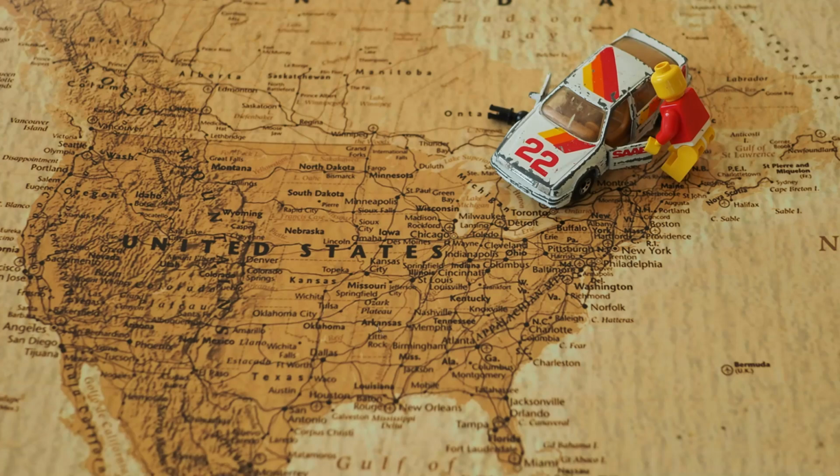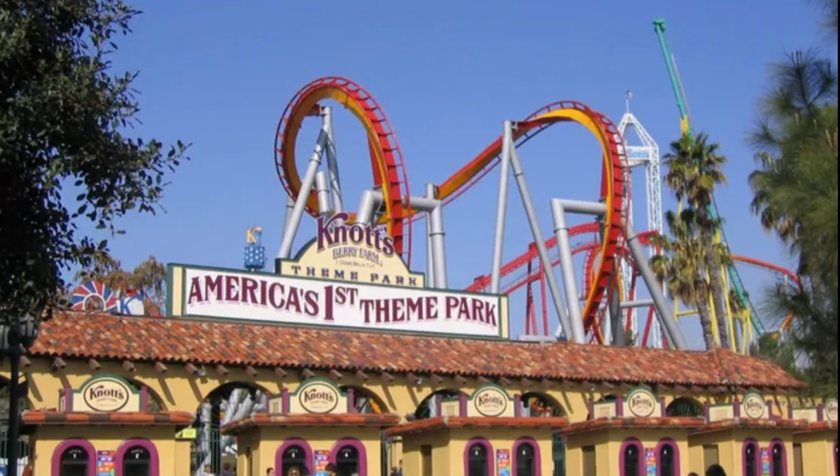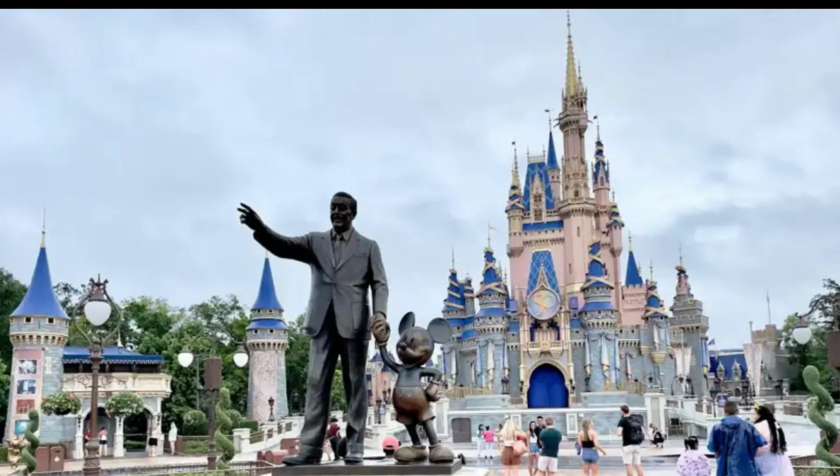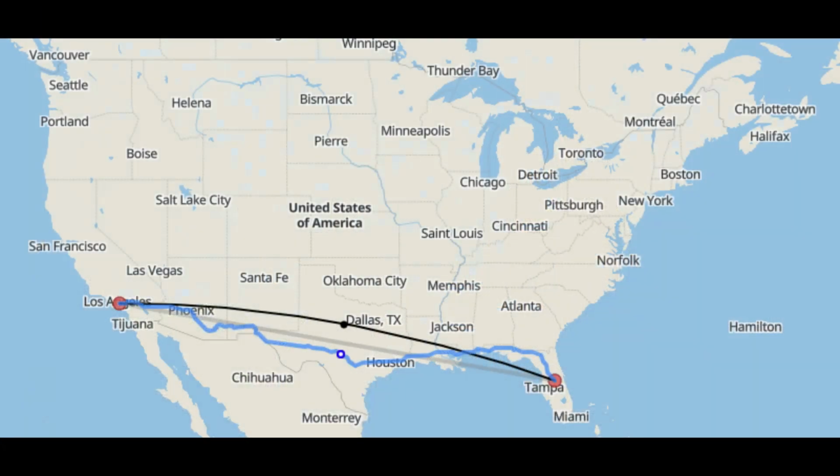The first step is to pick 2 points that are in the same country for accurate results. I picked Knott's Berry Farm in California and Disney World in Florida. To find the air distance, you must first find the longitude and latitude of each place.